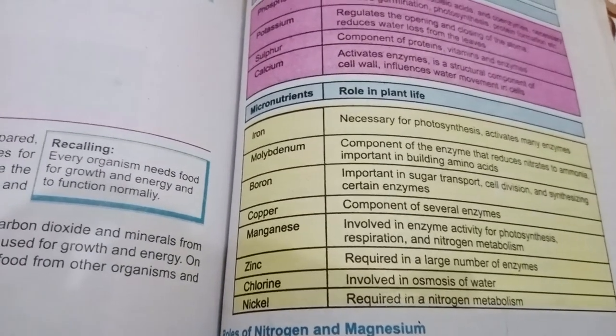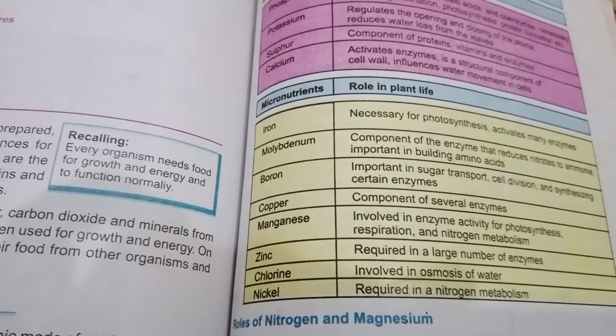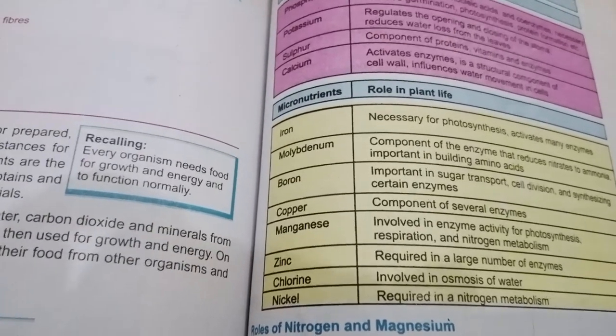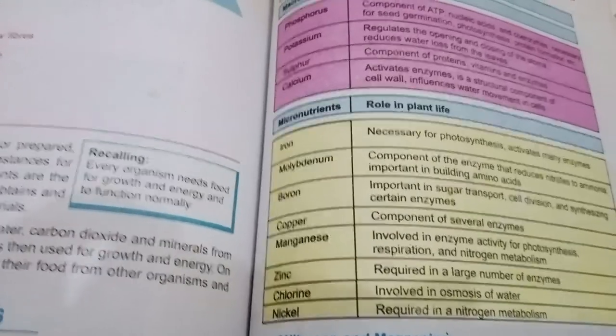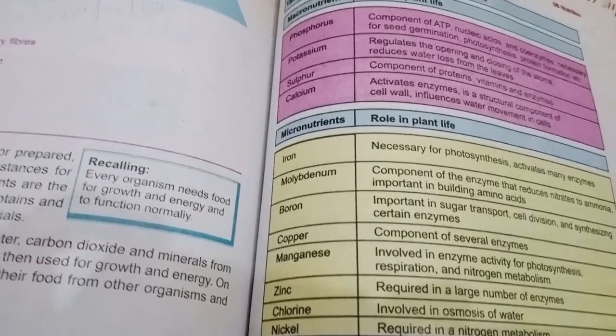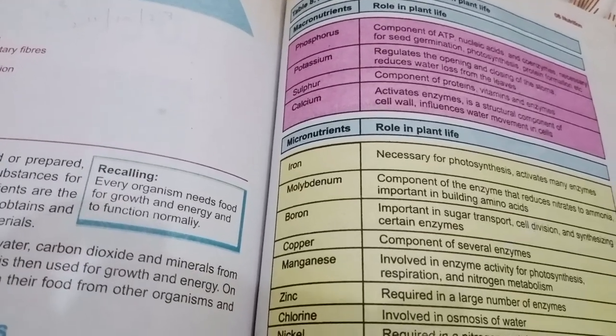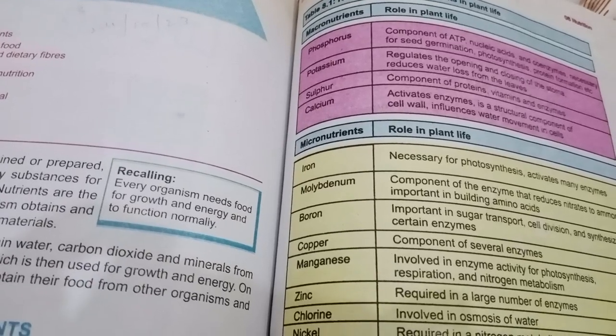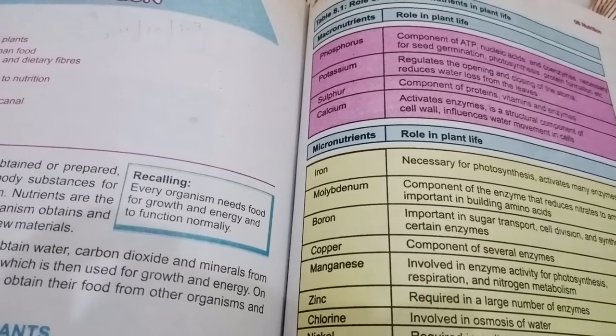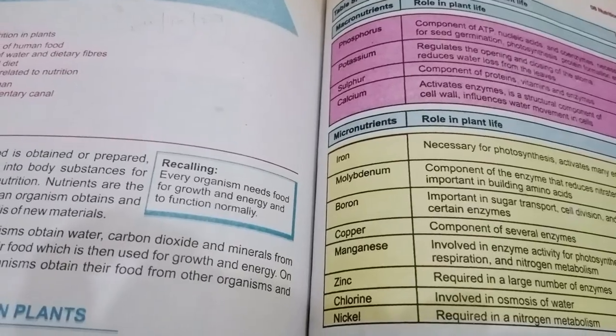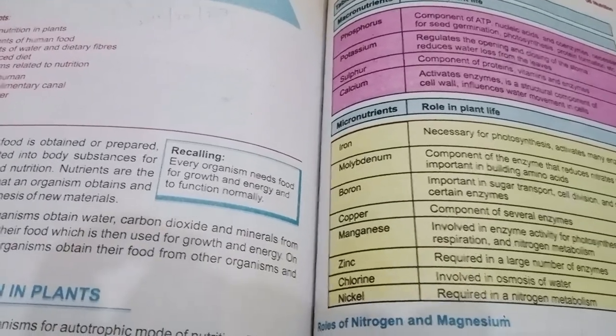Now our topic of discussion is the micronutrients. Last time we read about the macronutrients. The macronutrients are the big molecules, and we read about the role of the big molecules, like macromolecules, in the plant. Now we discuss the micromolecules, the role of micromolecules in the plants.